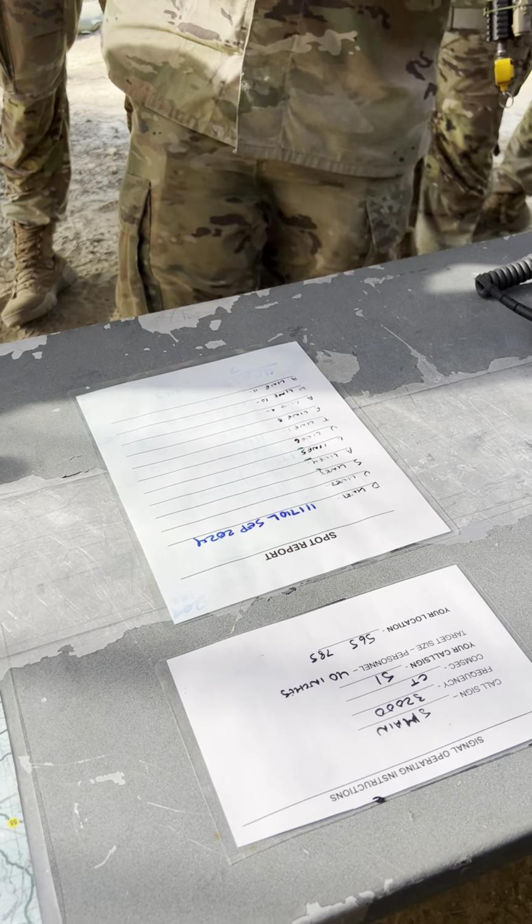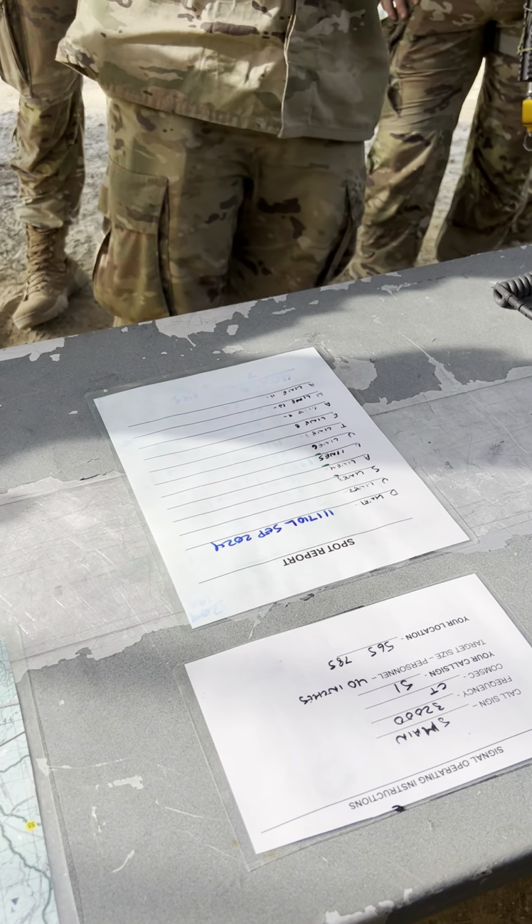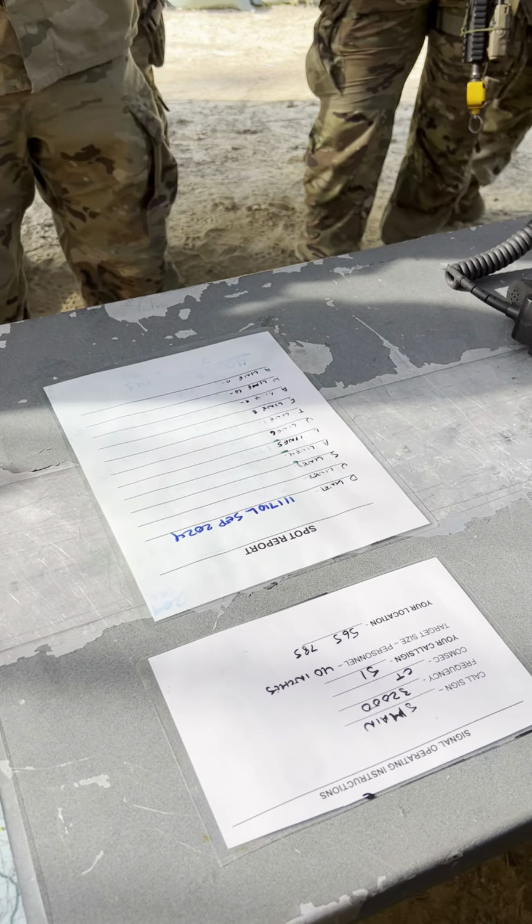Okay, line 2, that is the reporting unit and the method of observation. For reporting unit, just write whatever unit you are in. We're not going to make you memorize anything else. You're a unit. So in my case, 2501, and your method of observation is always going to be binos for here. That's why we made you pick up the binos before we did anything else.